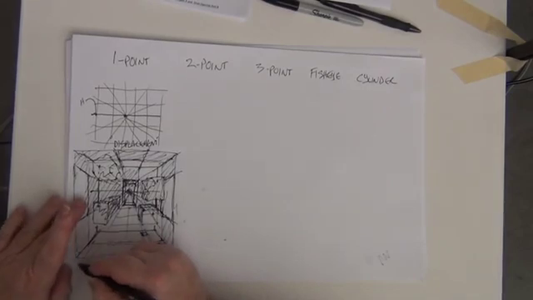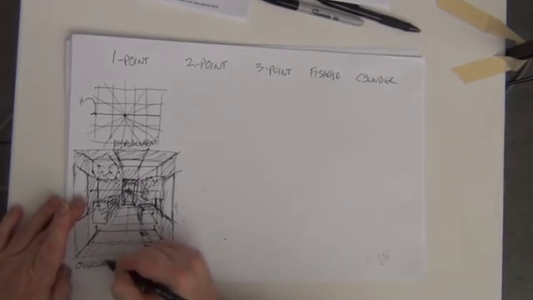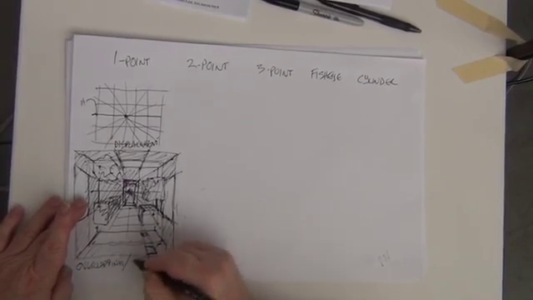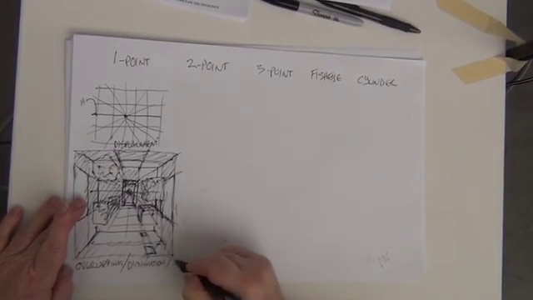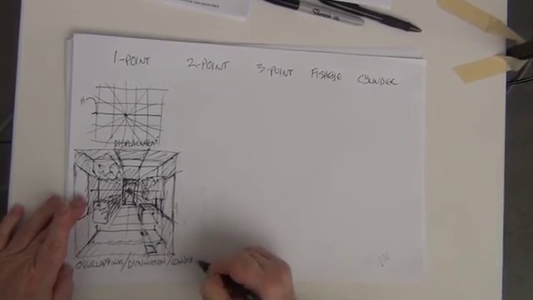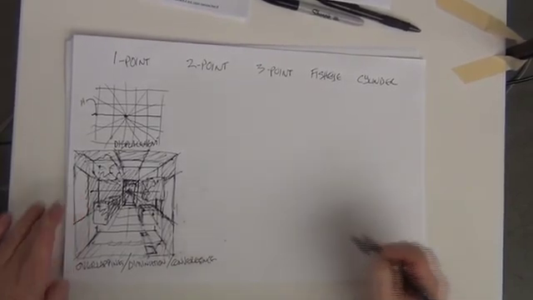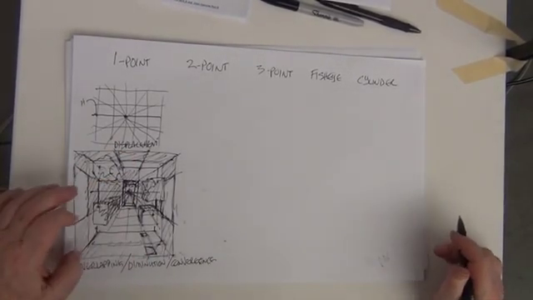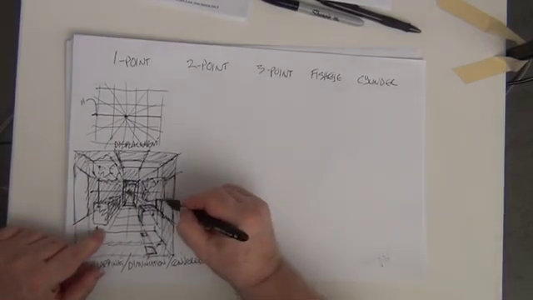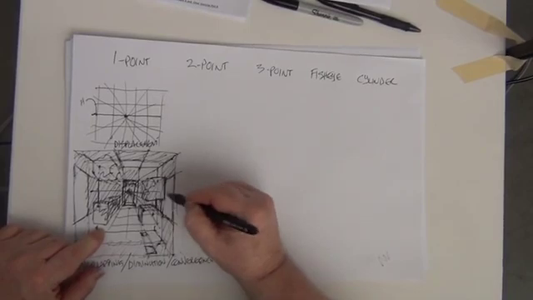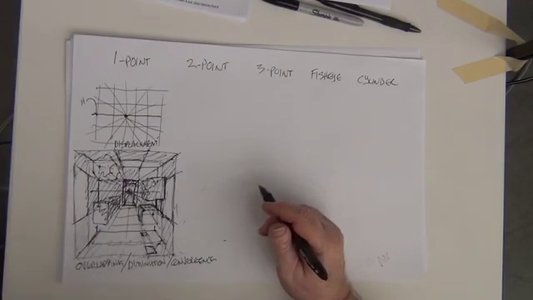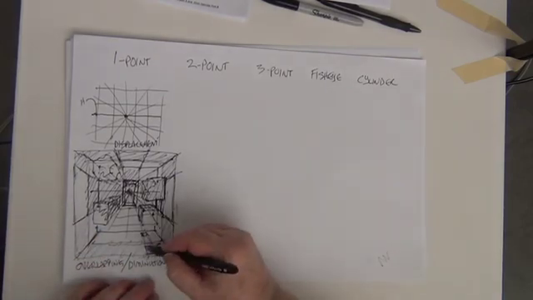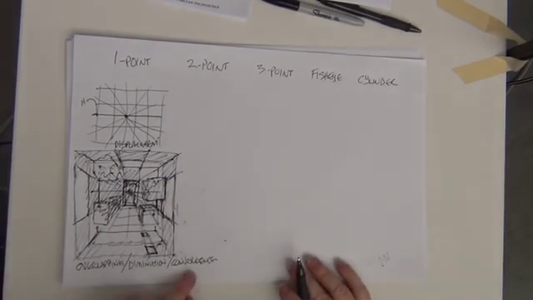So those three things are overlapping, diminution, and convergence. Okay, so in this picture we have overlapping, because this box, let's say, is overlapping the corner and the window. We have diminution, repetitive objects that get smaller as they go back, and that's what I just showed you with this square foot thing here. Sorry, what was the third word? And the third word is convergence.